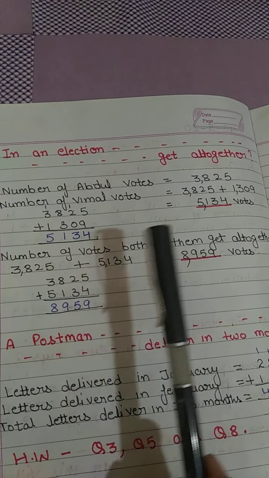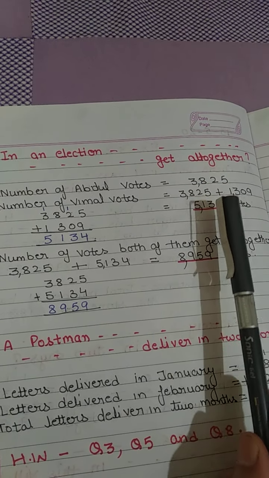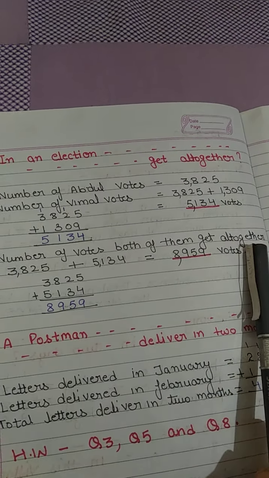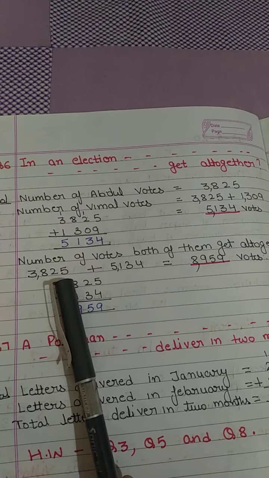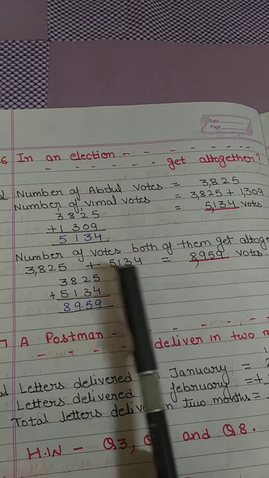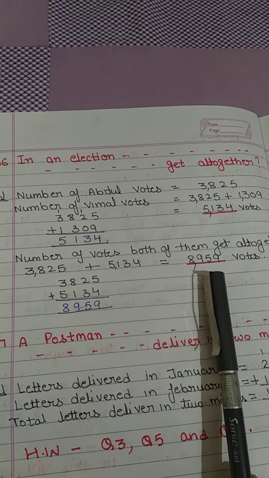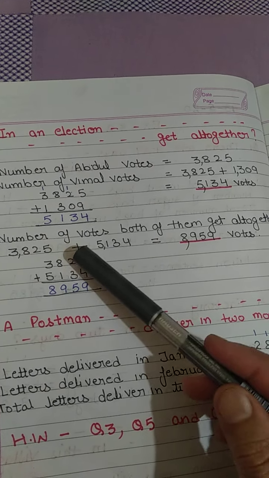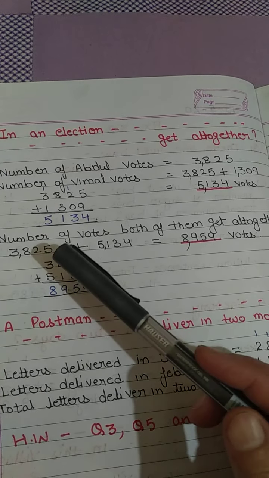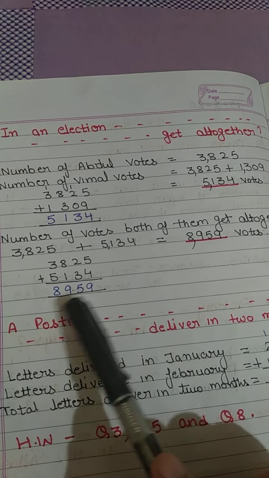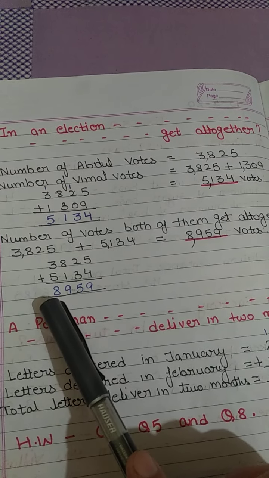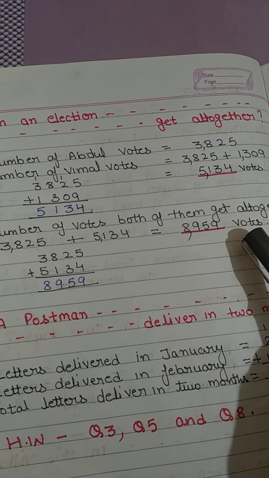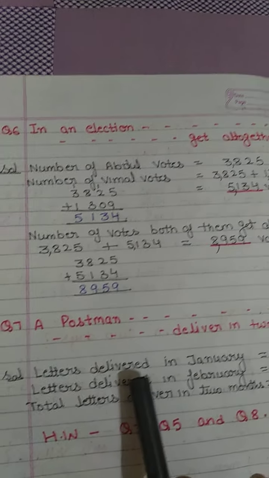For that we have to add the number of votes of Abdul and the number of votes of Vimal. Number of votes both of them got altogether is equal to 3,825 plus 5,134. When we add these two numbers, we get the total number of votes. 5 plus 4 is equal to 9, 2 plus 3 is equal to 5, 8 plus 1 is equal to 9 and 3 plus 5 is equal to 8. So the total number of votes is 8,959. Here we write 8,959 votes.